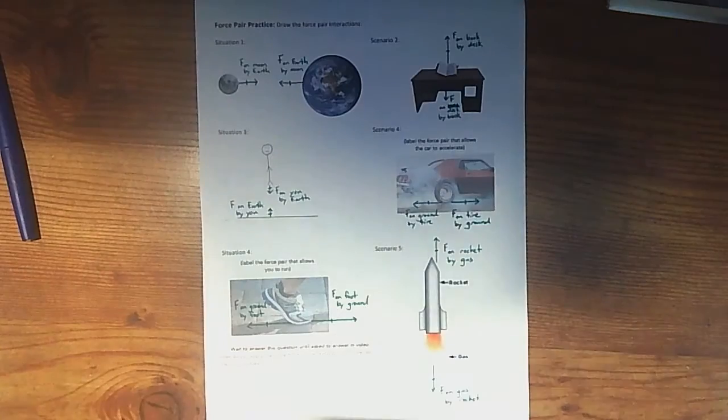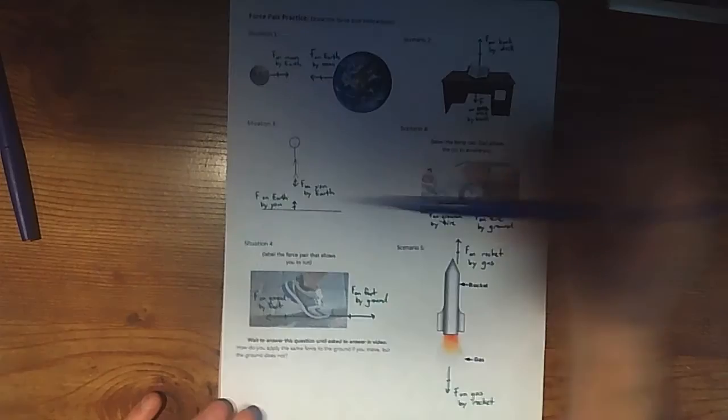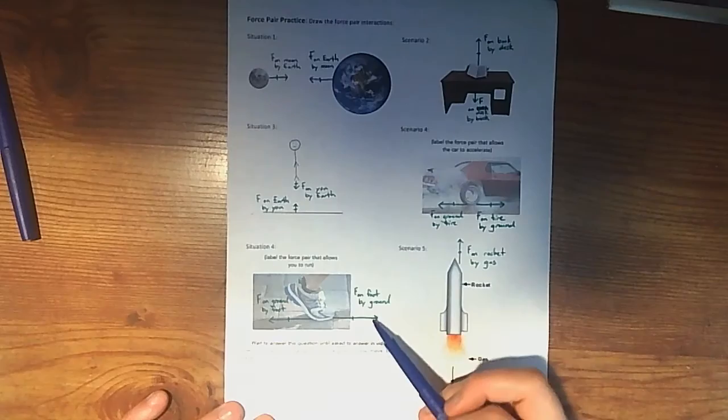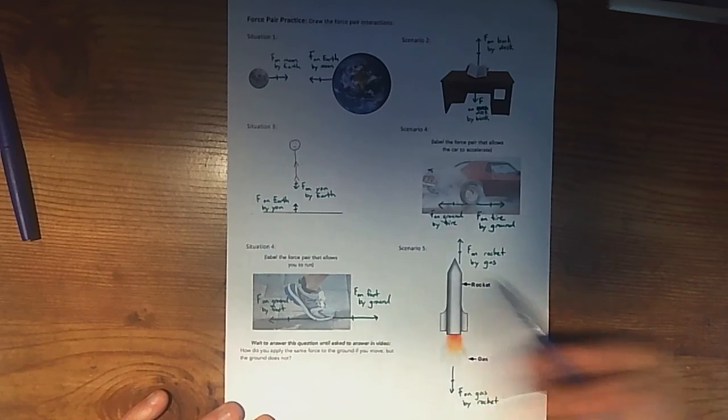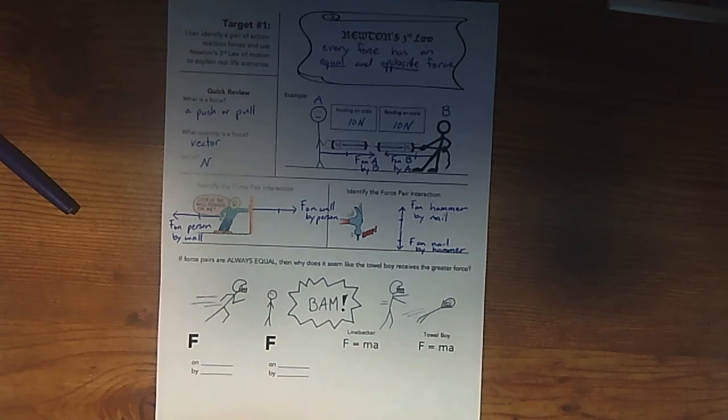So, for these examples, again, some of them seem really unintuitive. For instance, how are you applying a force on the Earth? It doesn't seem like we are. Same thing, how is the ground exerting a force on us? What's going on there?